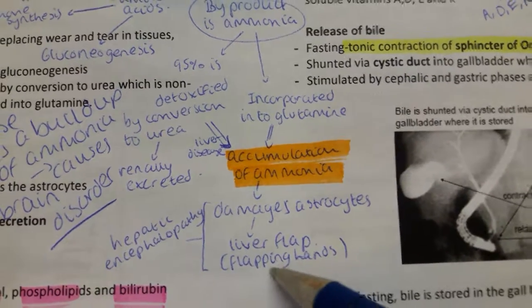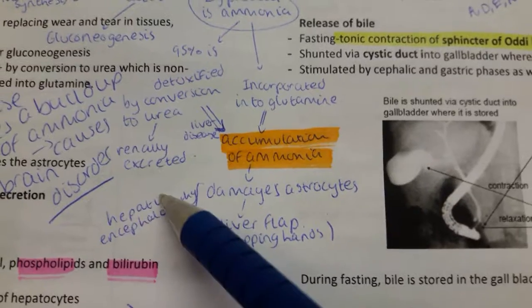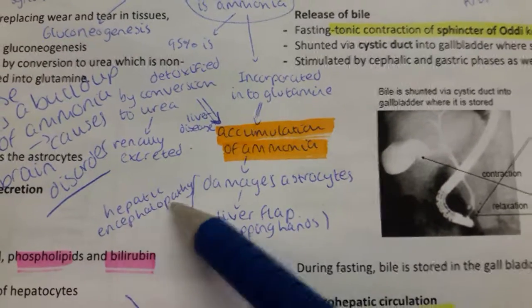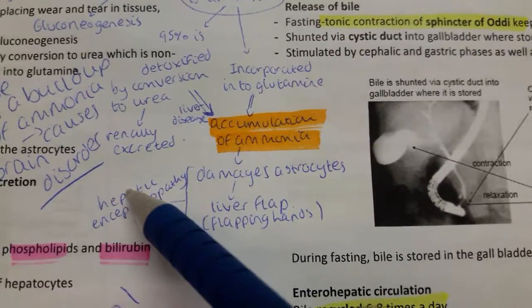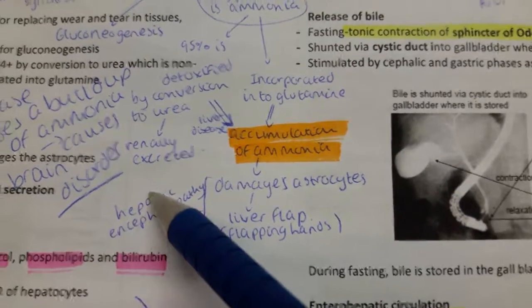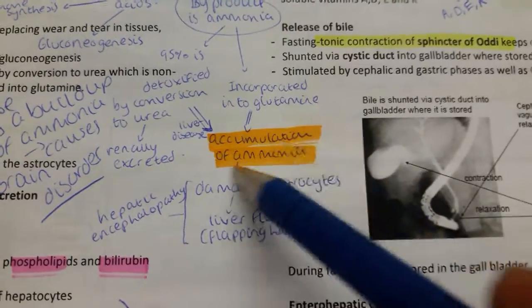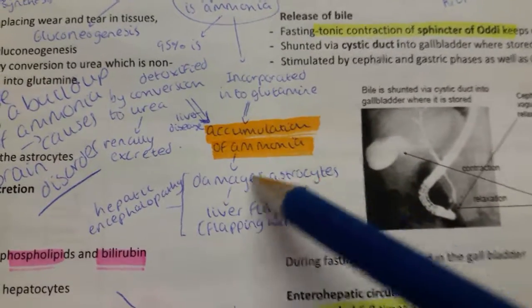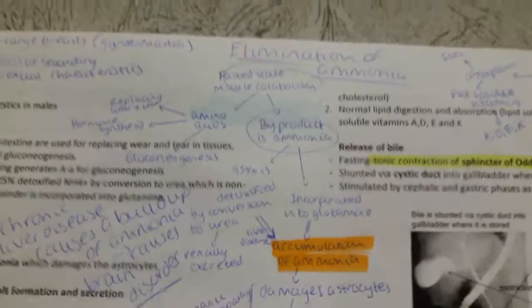What happens is flapping hands. If you put your hands out like this and flap them up and down, that's liver flap. And what that's called is hepatic encephalopathy. Encephalopathy means something to do with the nervous function. Hepatic means liver causes it. So the liver has caused ammonia to be built up, causing damage to astrocytes, causing liver flapping hands.